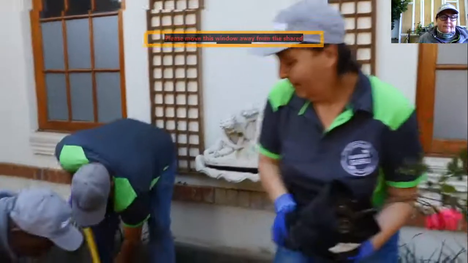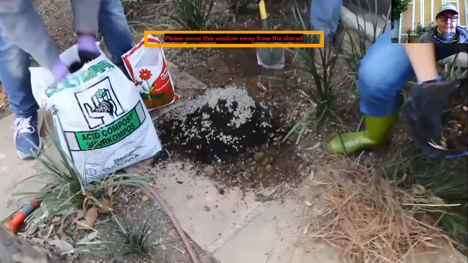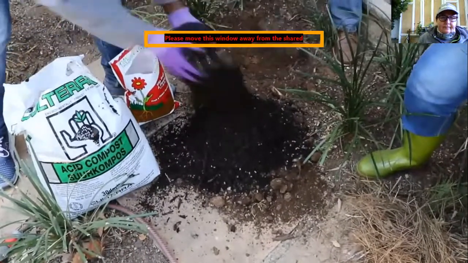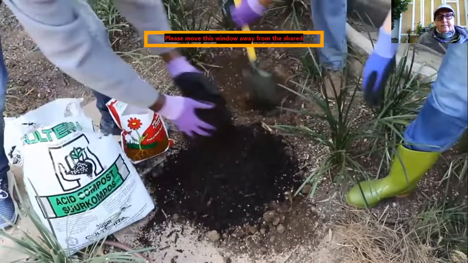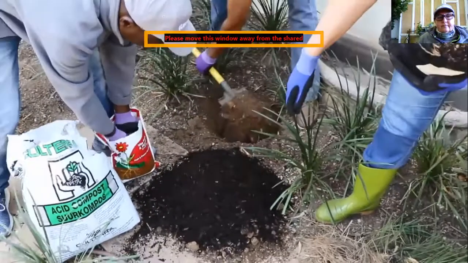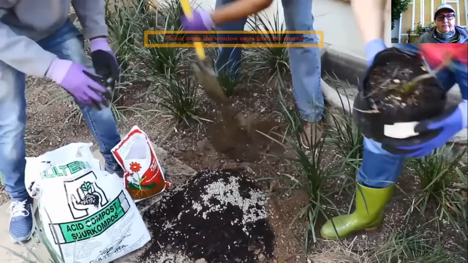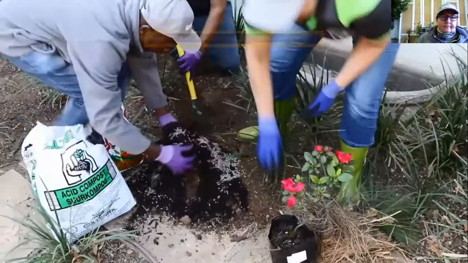Right, Bethel is putting some acid compost on here for us. Just put some more in. You need about 50% acid compost and 50% soil, and then a small handful of fertilizer, just a little bit. Okay, that's enough. Okay, and we're going to mix this in together. Will you do that quite well?